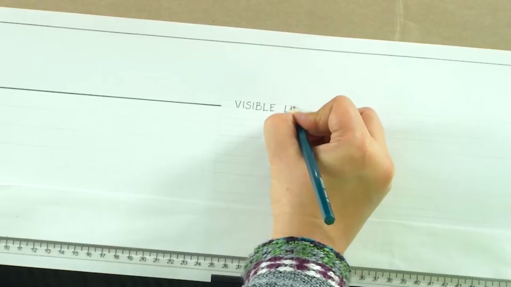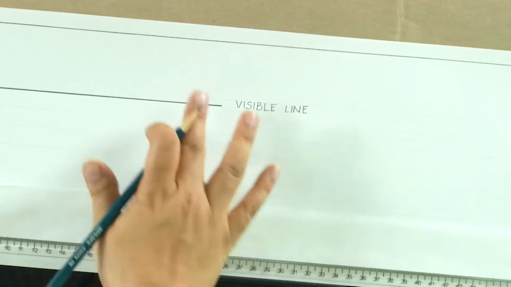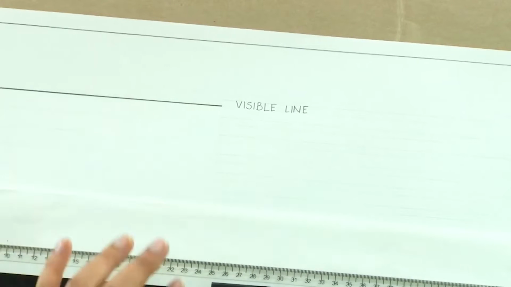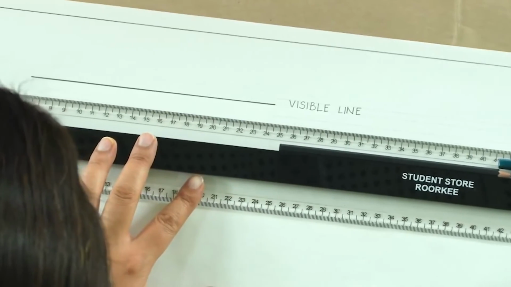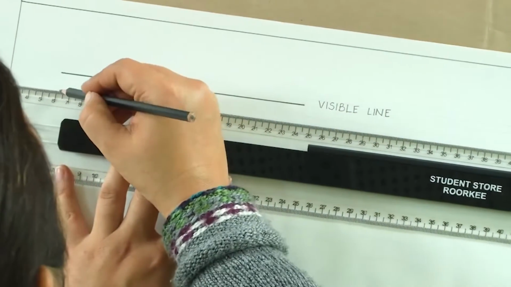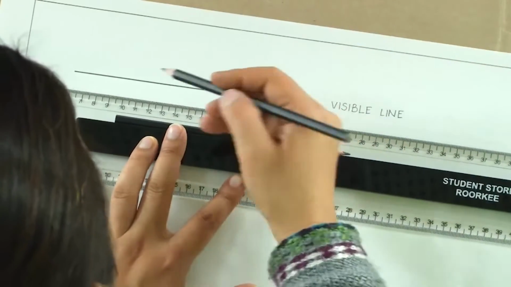This is a visible line. If a curve is visible, then you will draw a continuous curve, a curve in a continuous line. In case the same visible line is seen in elevation, there will be a slight difference in the thickness. It will be dark, but it will be thin.